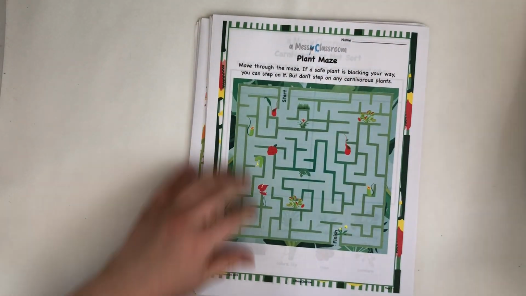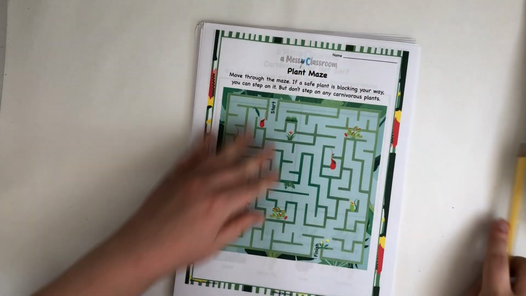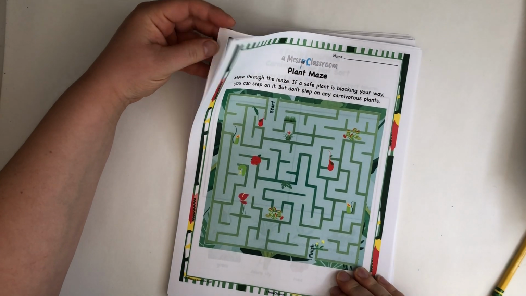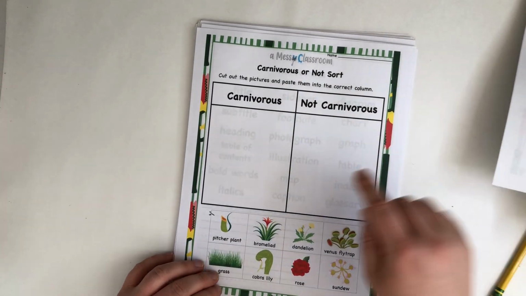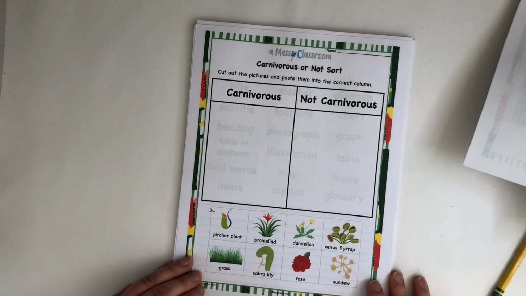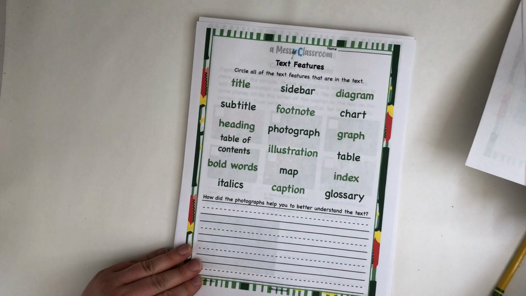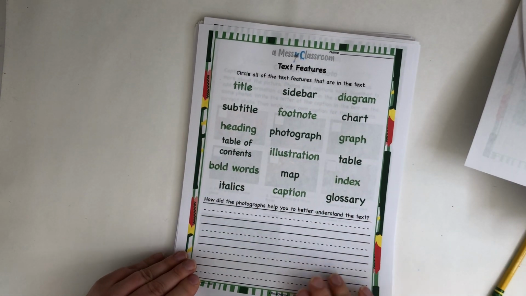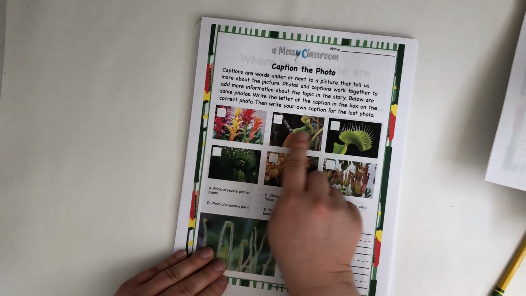Okay, and then we have this maze, so they can do the maze. Oh no, I don't want to write on it. Okay, and then we have this sorting, carnivorous, non-carnivorous. There's that. And then we have text features. And then caption the photos.